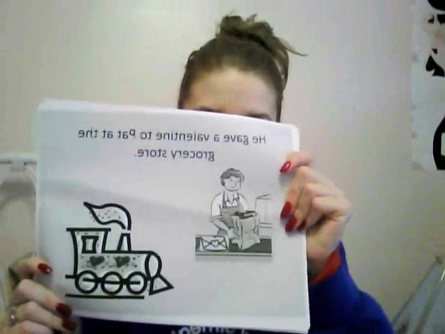This is called the Valentine Train. I just made a quick photocopy of it. For example, it says he gave a valentine to Pat at the grocery store, so the students will stop and point out whenever they hear the word that we are connecting with the sound. So for this lesson, it would be Valentine. Starts with the letter V. That's pretty much it, and that's how my students get to recognize the letters and the letter sounds.